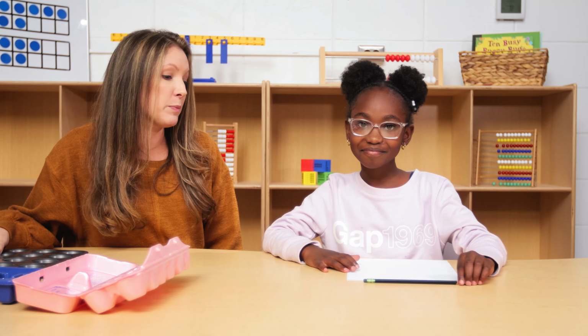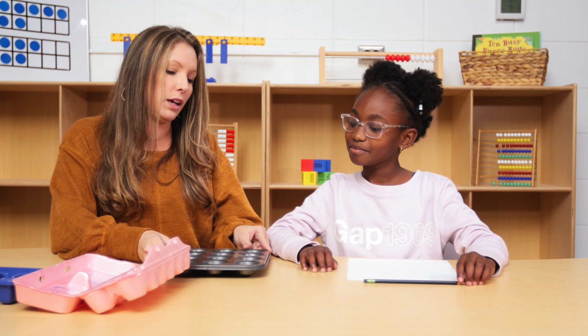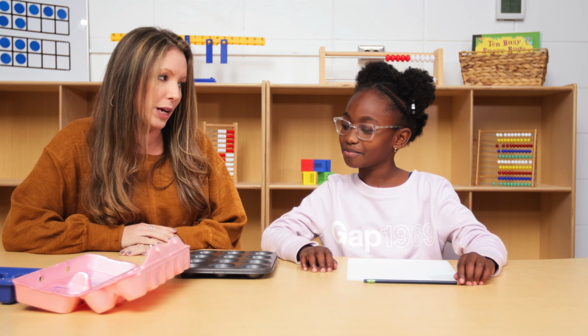The more we can connect multiplication to real life, the more we help students to make sense of multiplication and make the learning matter. So now I have some things that I've brought from the kitchen that also represent multiplication, and they are arranged in arrays. So the first one I have is a muffin tin.